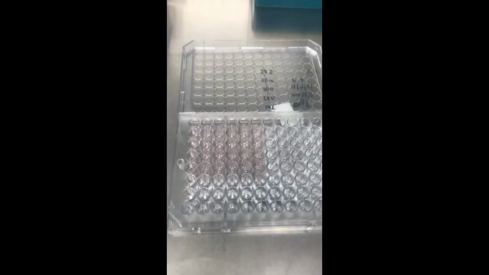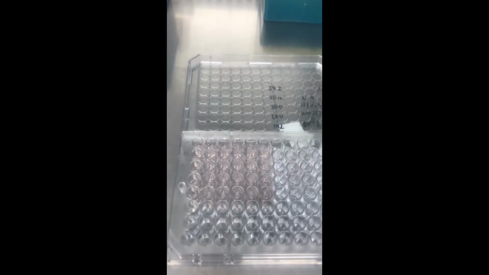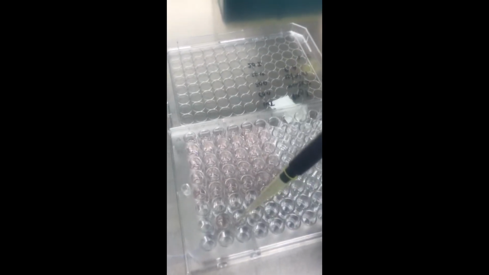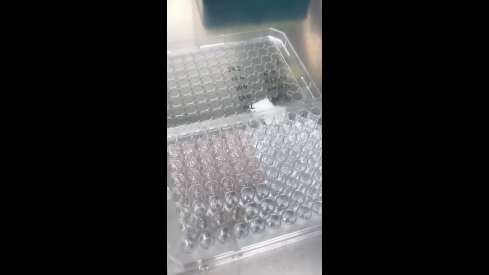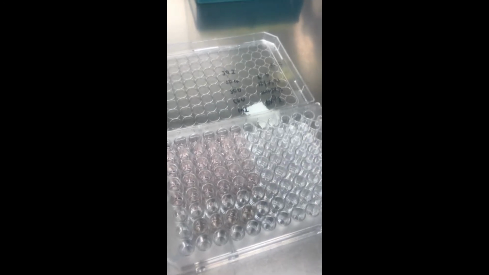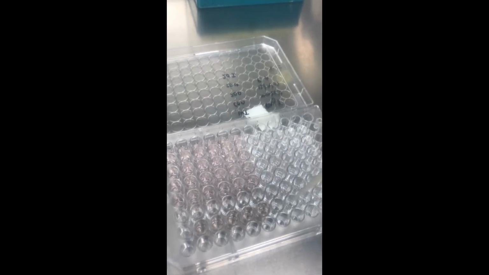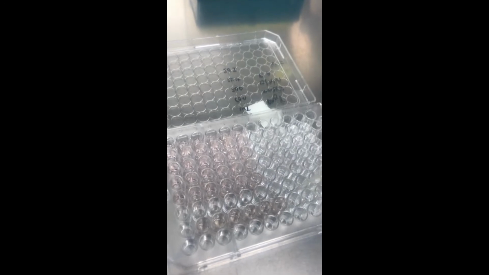Hello everyone, today we're going to see how to perform a cell proliferation assay using CellTiter 96 AQueous One Solution. So here I'm just setting up the controls. I'm using a dilution series. Based upon my cell growth, I chose a dilution range between 40,000 and 800 cells.